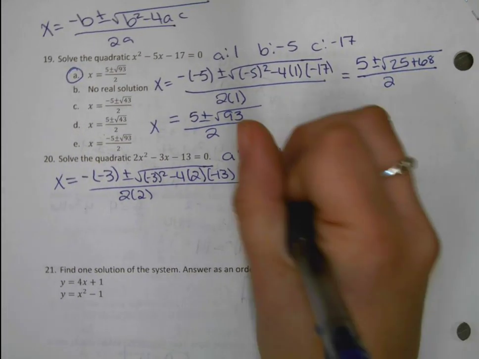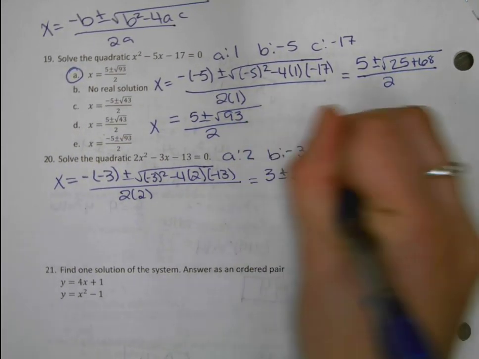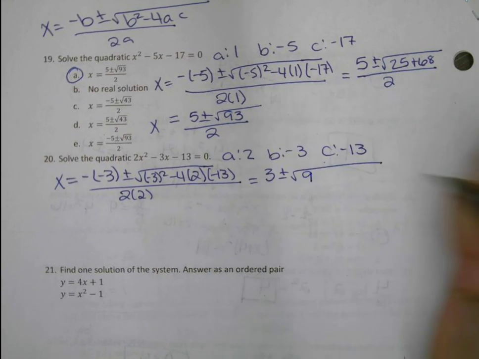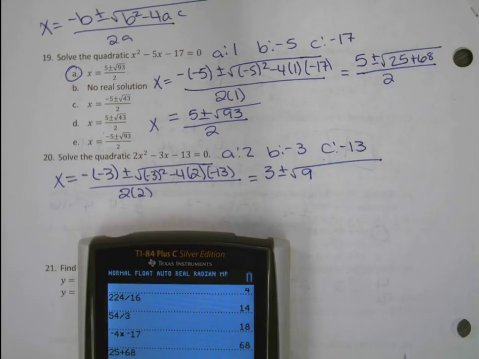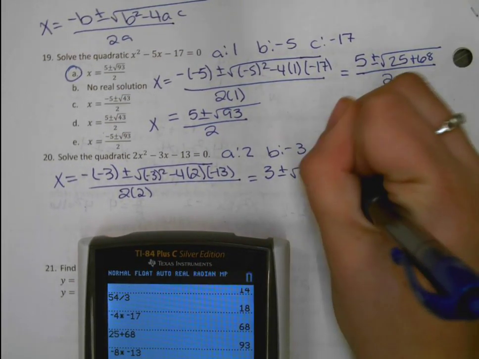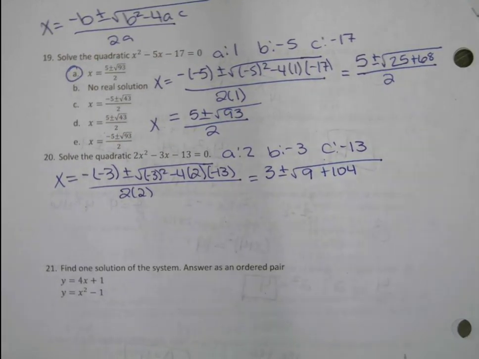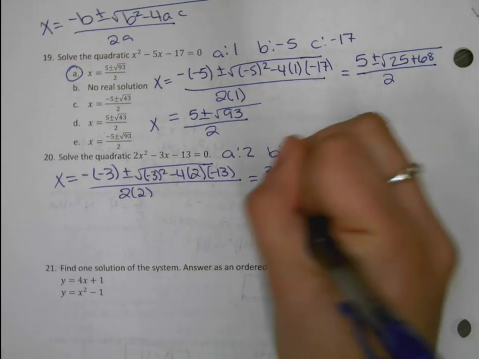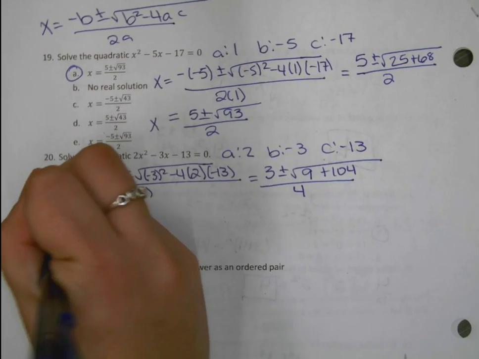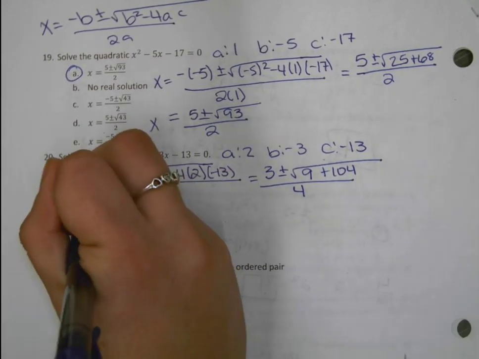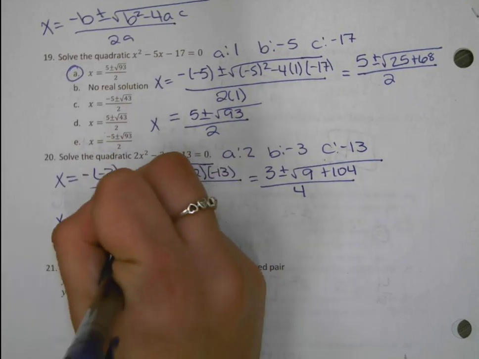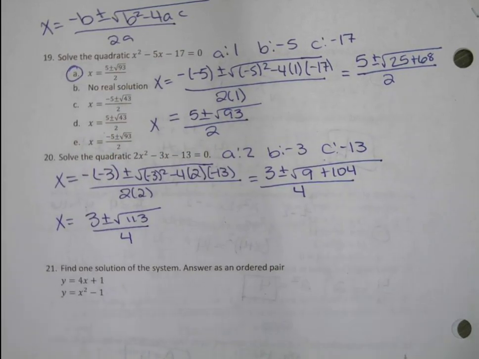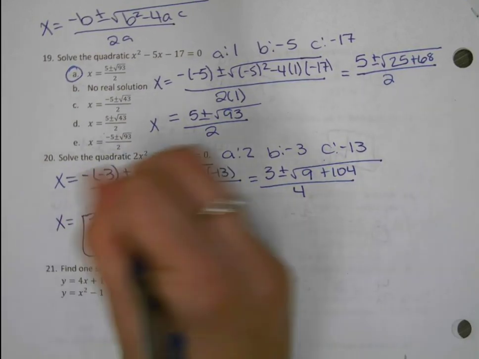Negative negative 3 is positive 3. Plus and minus, negative 3 squared is 9. Negative 4 times 2 is negative 8. And then I've got to figure out what negative 8 times negative 13 is. Positive 104. On the bottom, I get 2 times 2, which is 4. Then I'm going to rewrite it again. I have 3 plus or minus the square root of 113 over 4. 113 is prime. It means I cannot factor it anymore, so this is my answer.